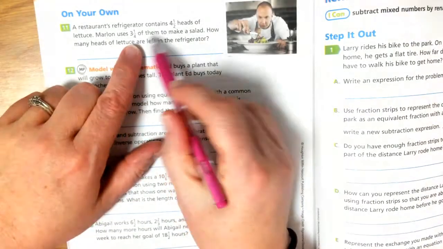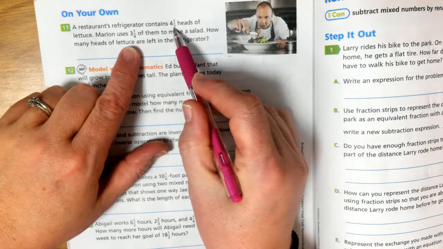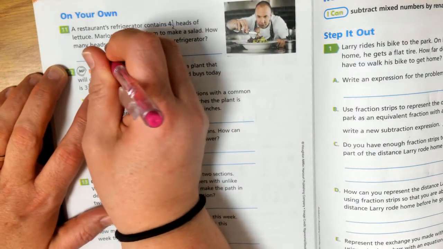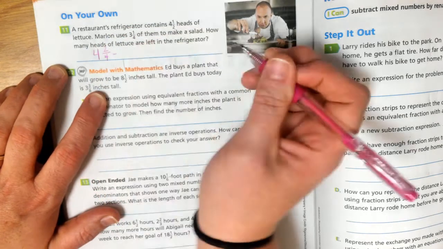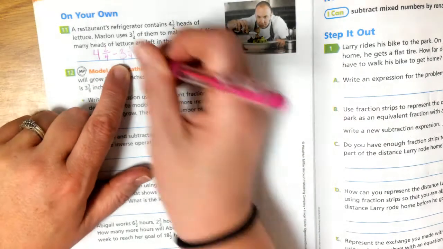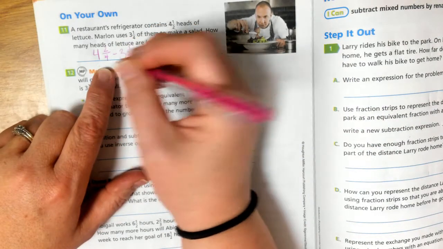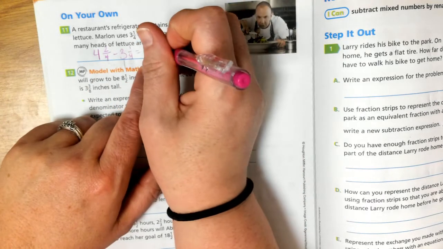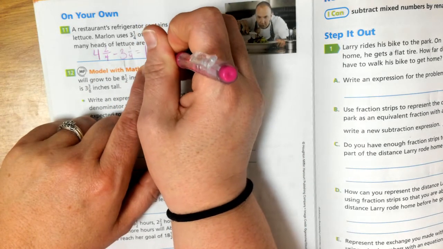So what can we find that's in common? We can get a 4th in common, right? So we're going to have 4 and 2/4 minus 3 and 1/4. 4 minus 3 equals 1. 2/4 minus 1/4 equals 1/4. So 1 1/4 heads of lettuce are left.